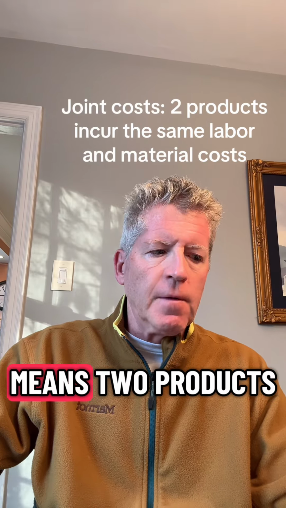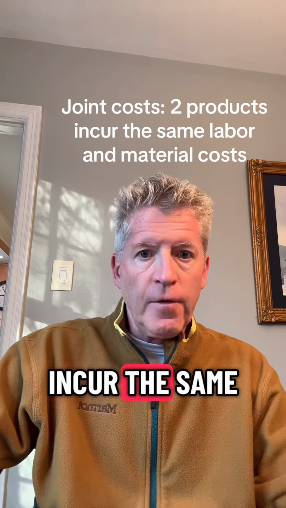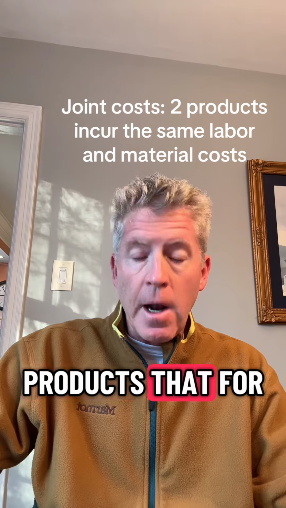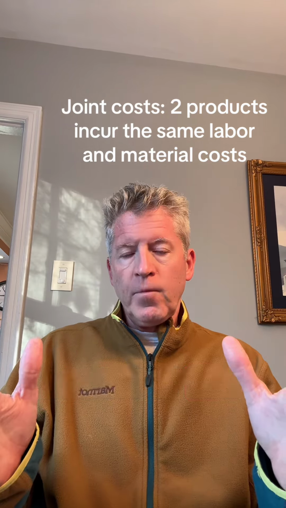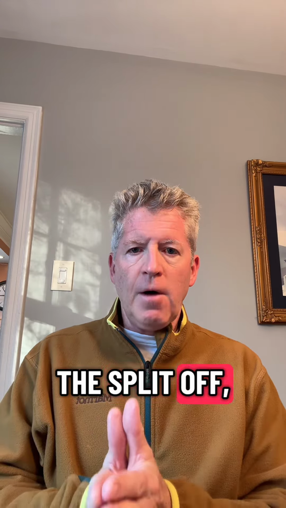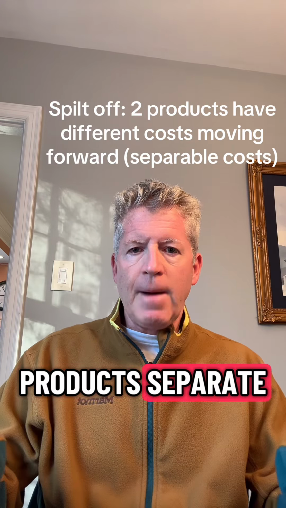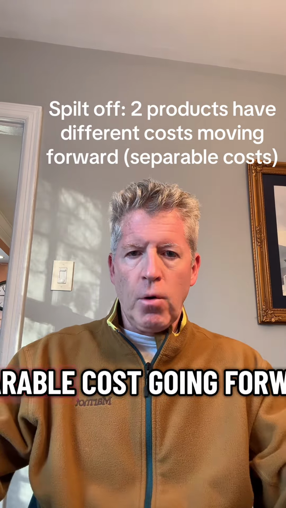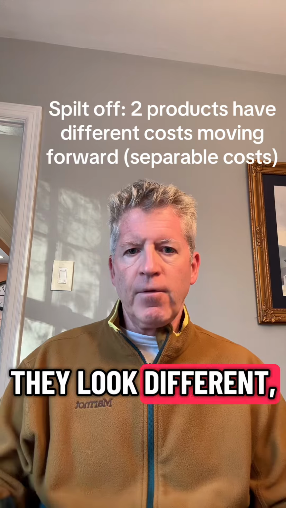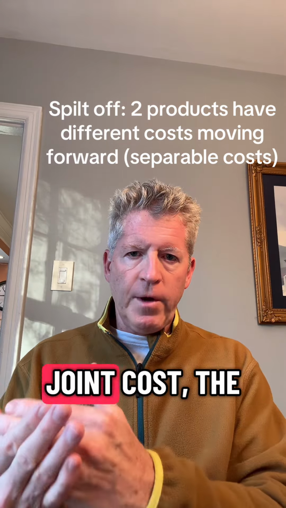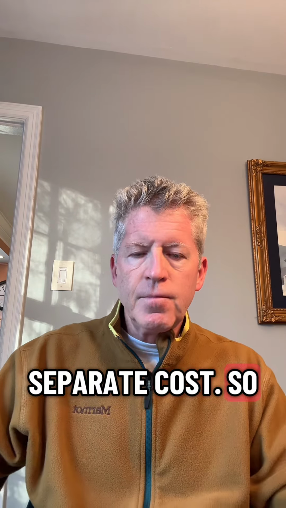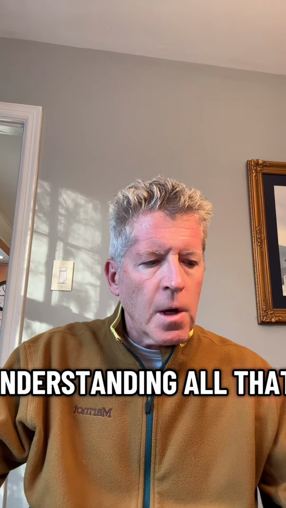Joint costs means two products incur the same labor and material costs through production. You can think about products that for a period of time look the same and therefore incur the same costs. When you get to split off, that's the point at which two products separate and they have separable costs going forward because the products become different. They look different, they're manufactured differently. So we have joint cost, the split off point, separate costs. So understanding all that, let's do an example.